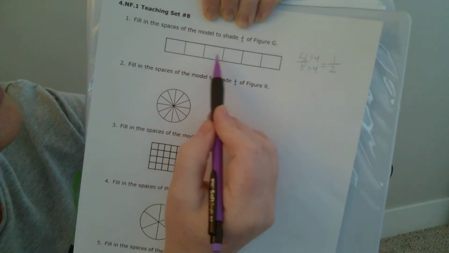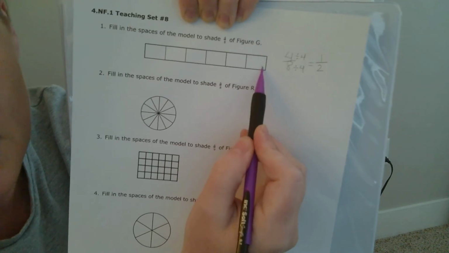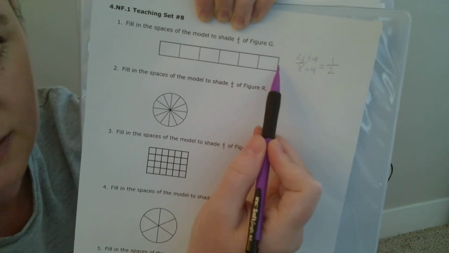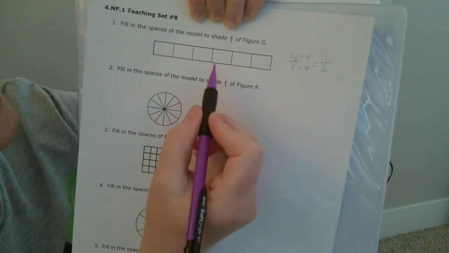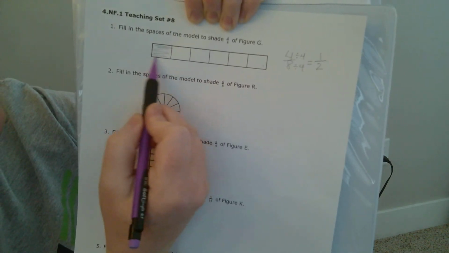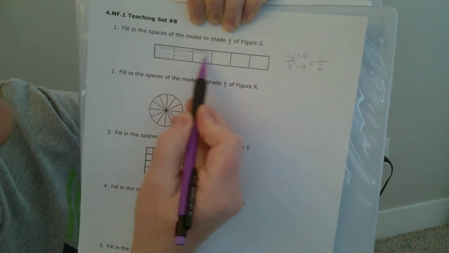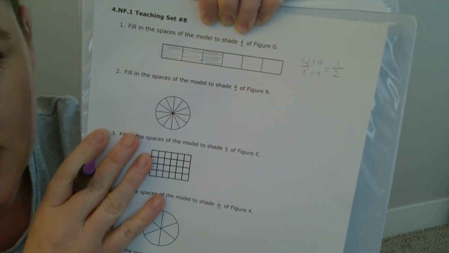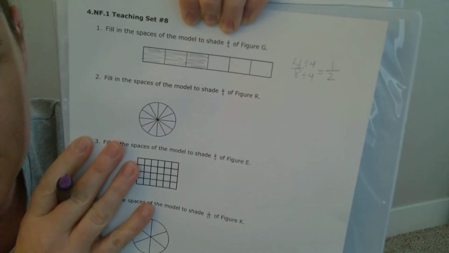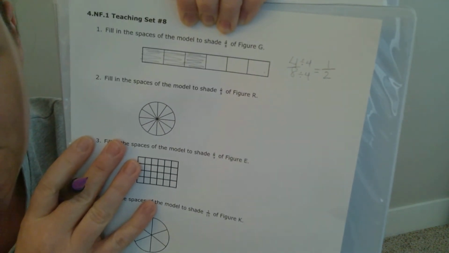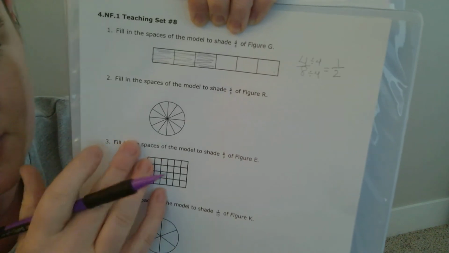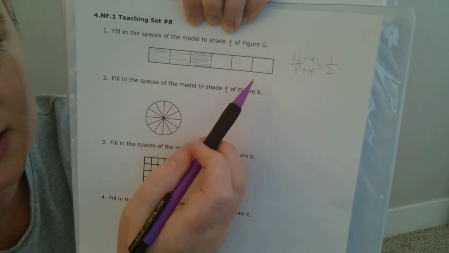So 1, 2, 3, 4, 5, 6. So I'm going to say, okay, what's half of 6? Half of 6 is 3. So I'm going to shade in 3 of these. 1, 2, 3. And that shows an equivalent fraction to 4/8, because 4/8 equals 1/2 and 3/6 equals 1/2.